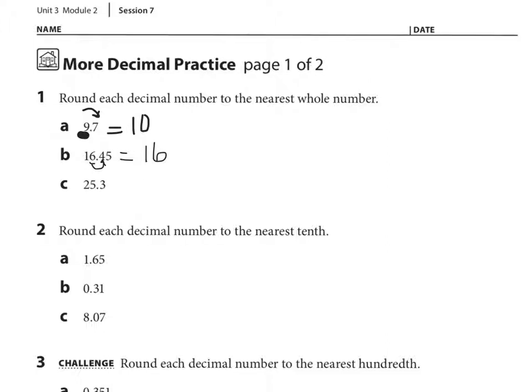And then let's look at C. We see 25, we're rounding to the 1's place value. We look to the right, we see 3. And so again, remember that 4 or less stays the same, so this 5 stays the same. And therefore the answer is 25.